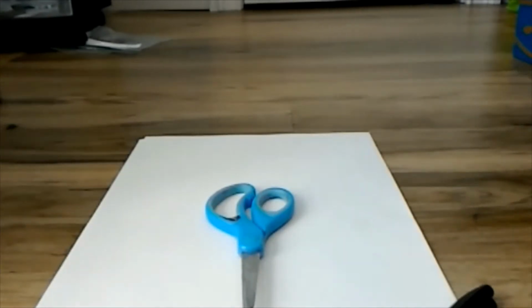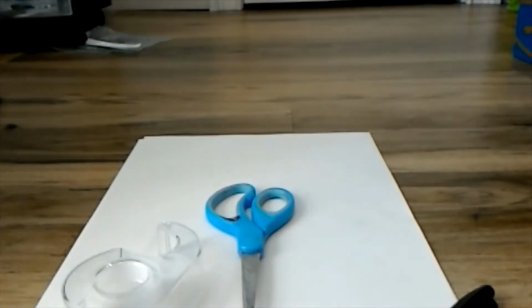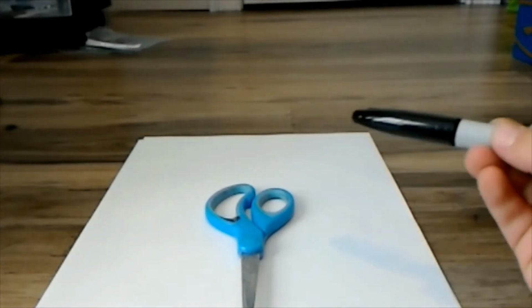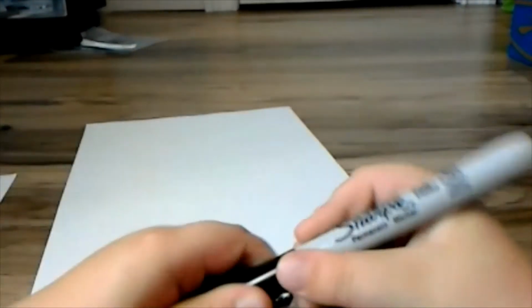Sharpie or pencil, some tape. You don't really need the tape right now. We'll get into that later. So, let me get my hands over here. We're going to get to this. So, for most games... Can you move it upward a little bit? Yeah, that right there. Okay.